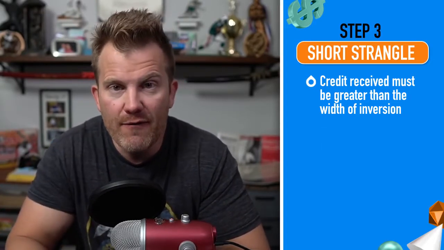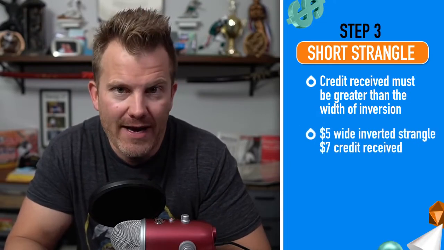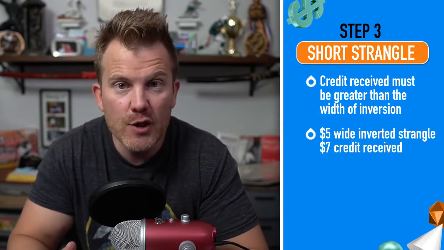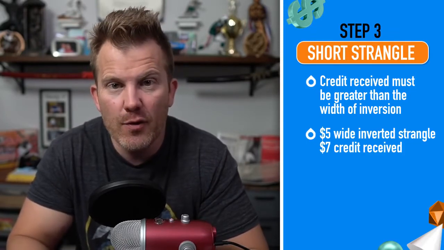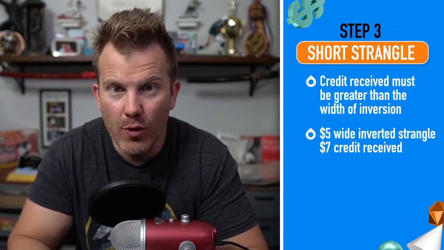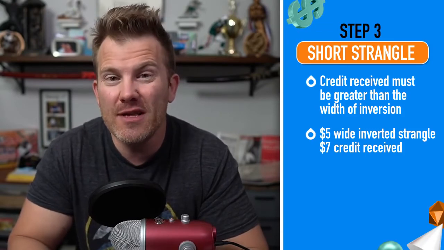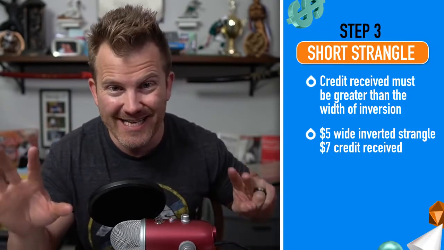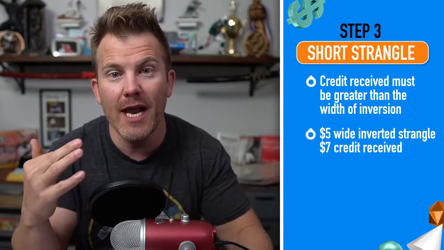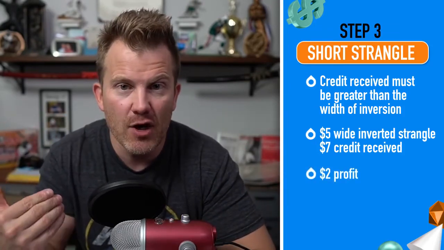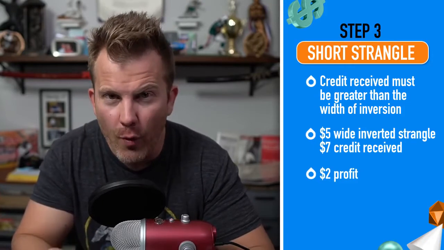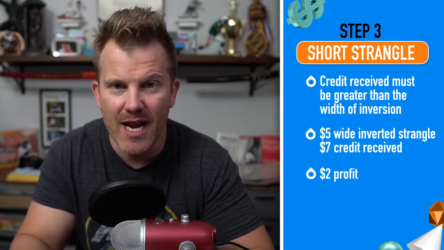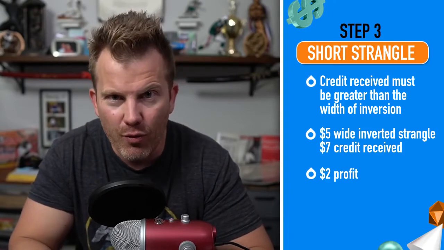So for example, if you have a $5 wide inverted strangle and you've collected $7, if the stock were to expire inside of those two short strikes, both options would be in the money. The total intrinsic value would be the width of the inversion. For $5, you collected $7, so you would end up netting a positive $2 profit on the trade. So you always want to be aware of this relationship because things are a little bit different now from what they were with a regular strangle.